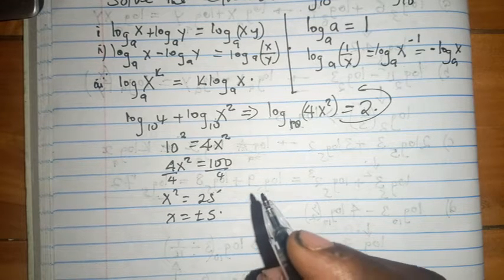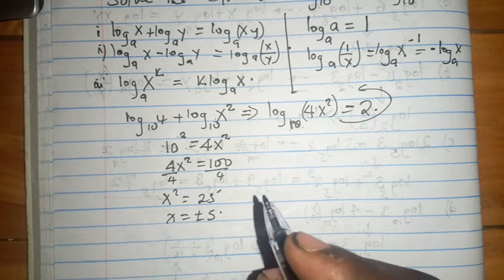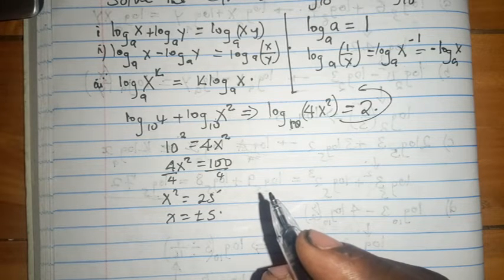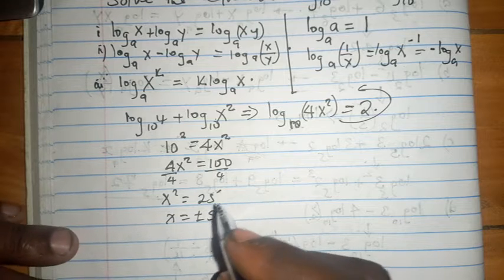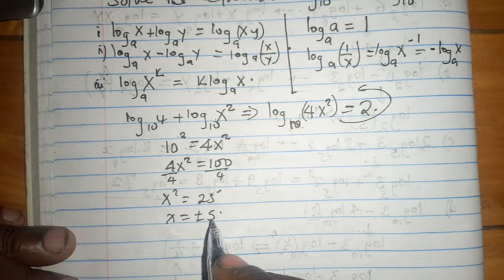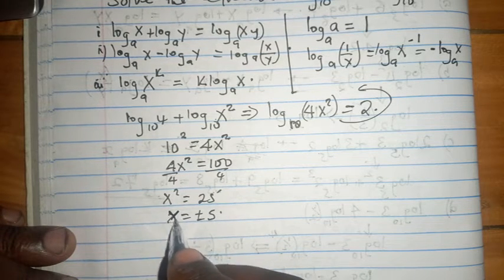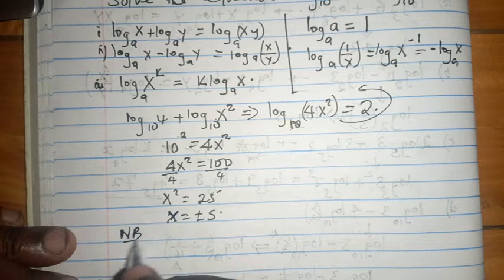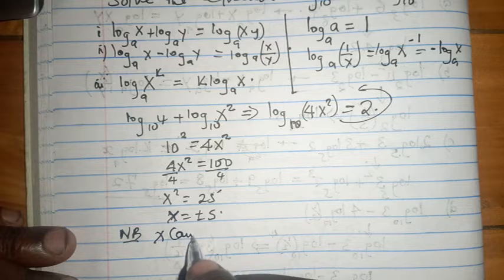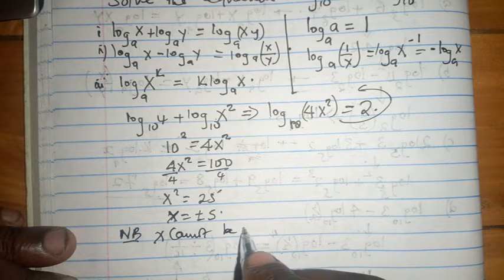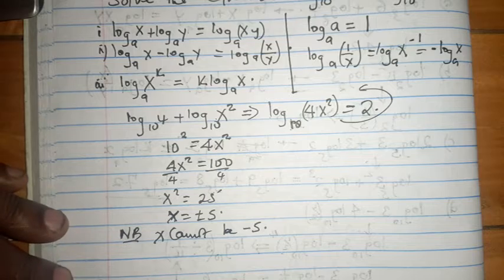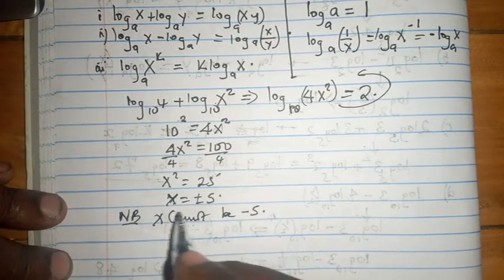But at that particular point, we must note something which presents itself very critically here. NB: x cannot be negative 5. So the only possible value of x is 5.